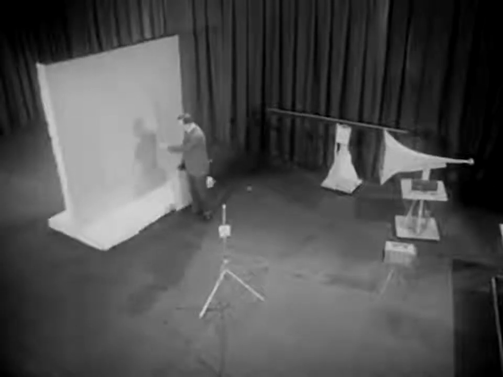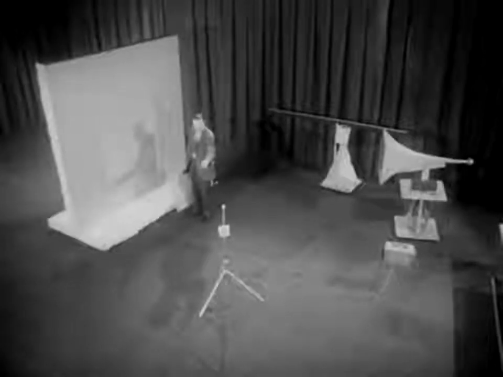Well, I think you'll agree that's fairly convincing evidence that the sound is really traveling along these paths as we expected. But we haven't really asked the key question yet. Is this angle of reflection equal to the angle of incidence? Here's a quick way to find out.